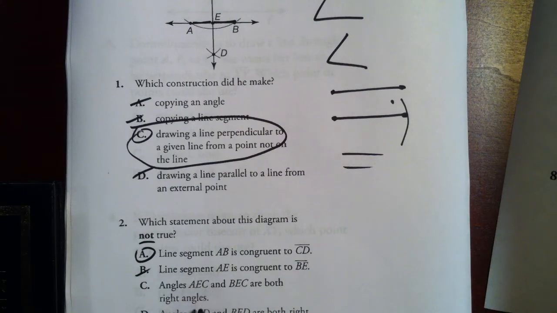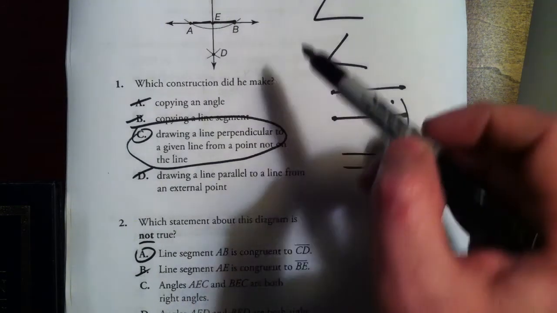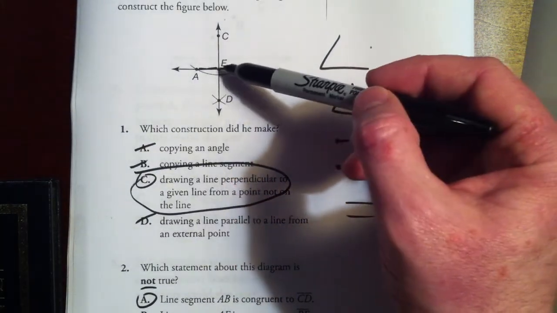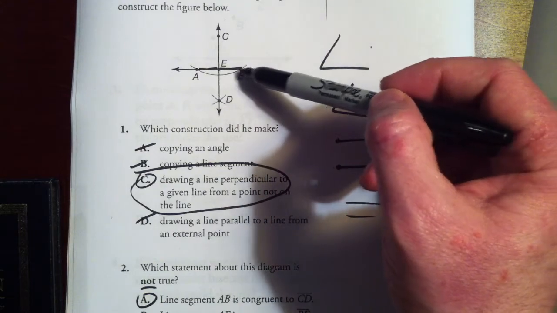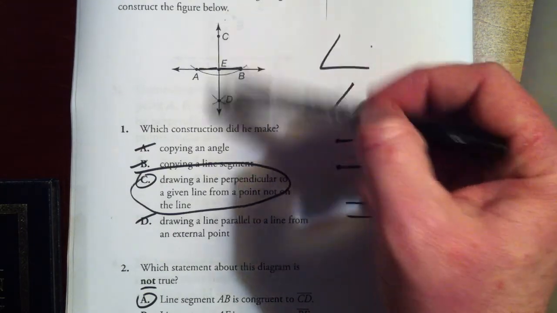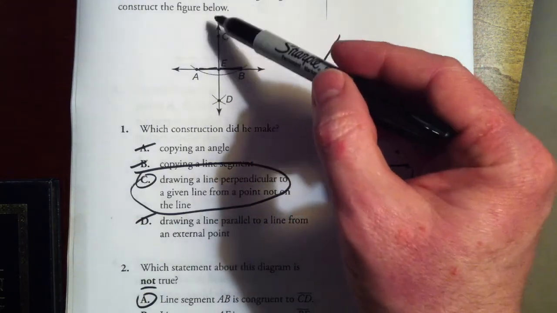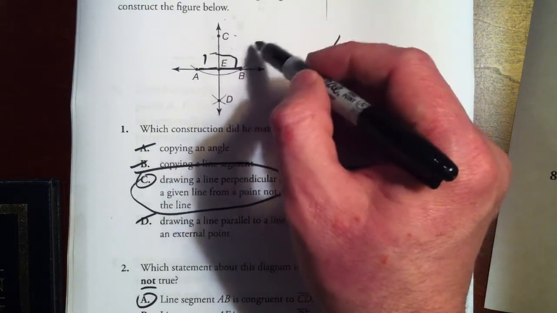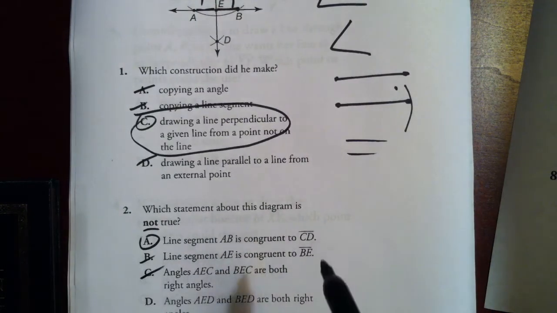Angles AEC and BEC are both right angles. Well, by definition, if we're drawing a perpendicular bisector, both of these angles will be 90 degrees and they'll be right angles. All right, so we can eliminate choice C.